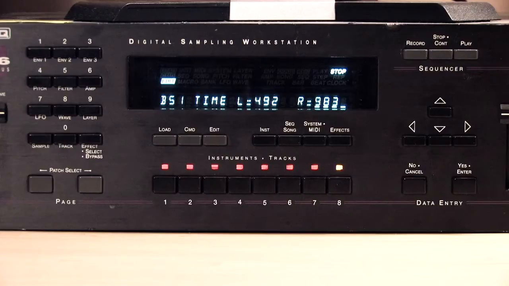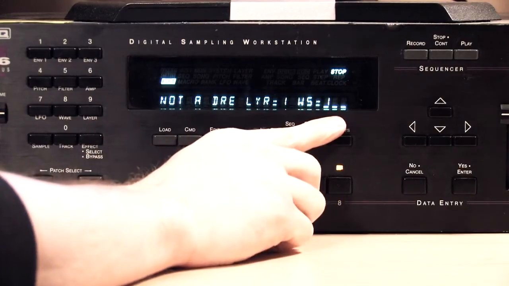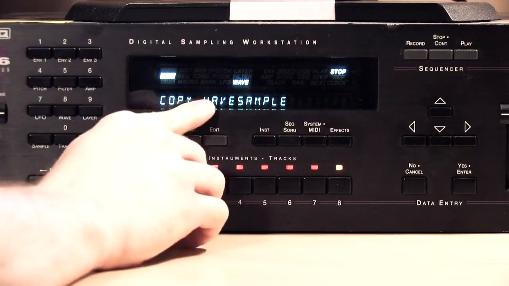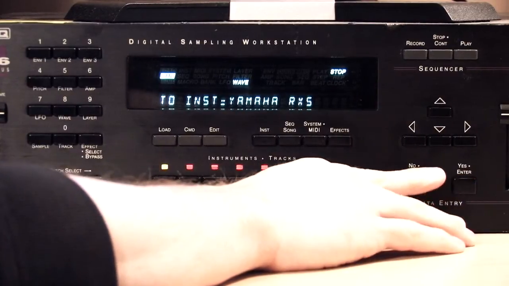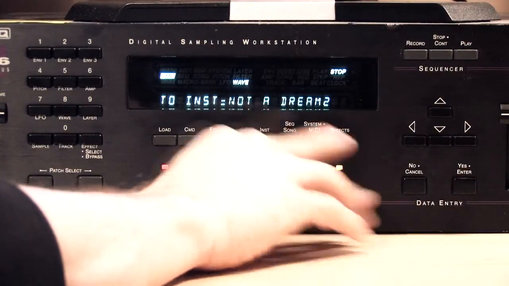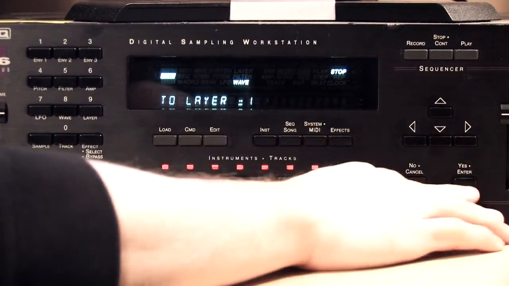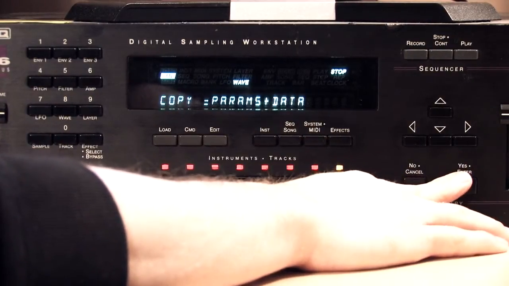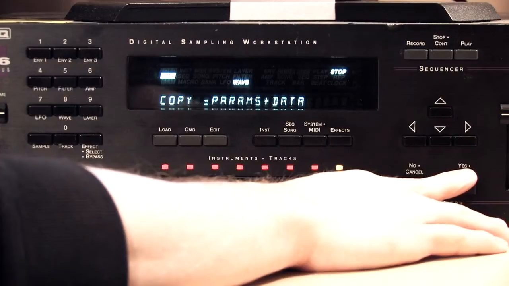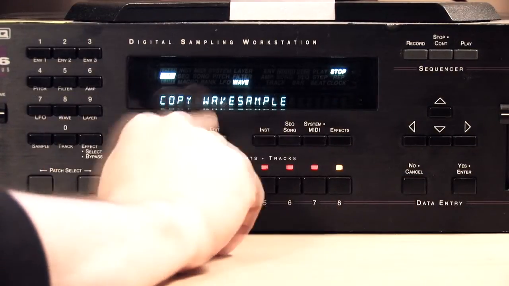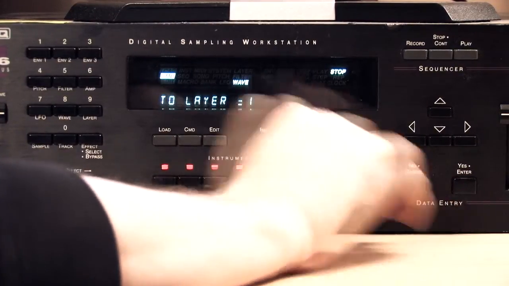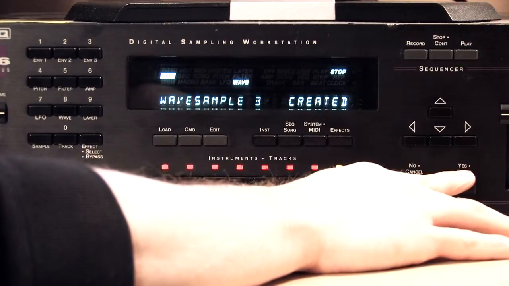I didn't cover this in the previous tutorial, so I'm going to show you how to do that now. What I'm going to do is copy the original wave sample multiple times to the same instrument. So I select the wave sample I want, Command Wave, copy wave sample, pick the instrument, yes, layer 1, yes, parameters and data, yes. Command wave sample, copy wave sample, same instrument, make another copy.